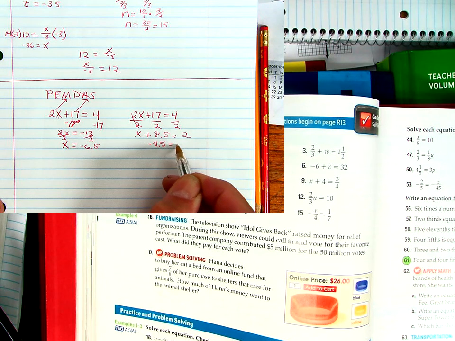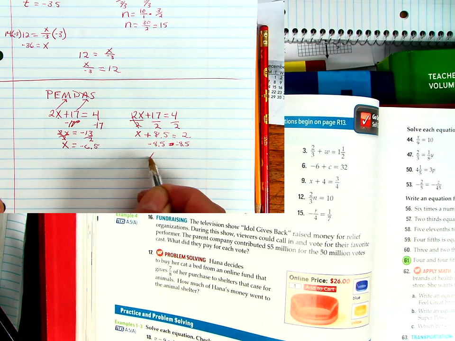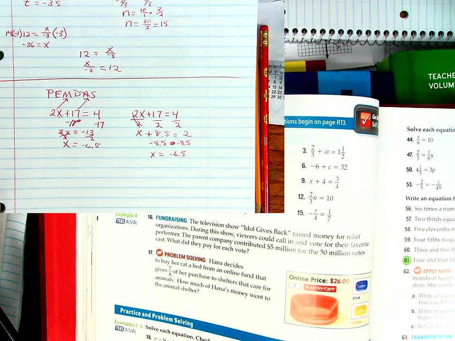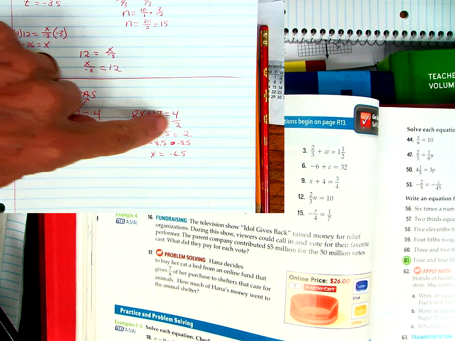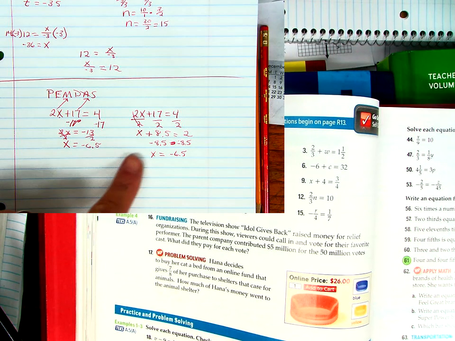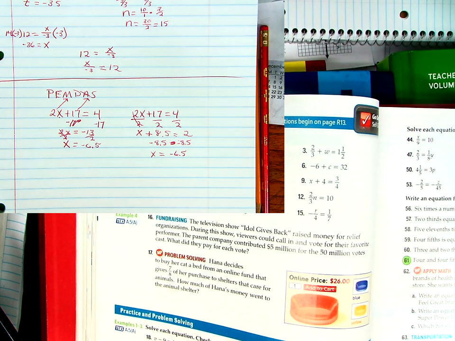Minus 8.5, x equals negative 6.5. Well, that all of a sudden involved not extremely hard math, but it made the process a little bit more difficult. I ended up having to divide 1, 2, 3 times. I ended up with decimals, and we don't like decimals.